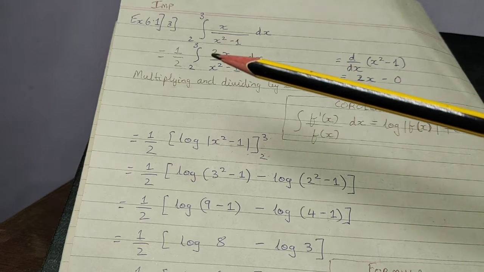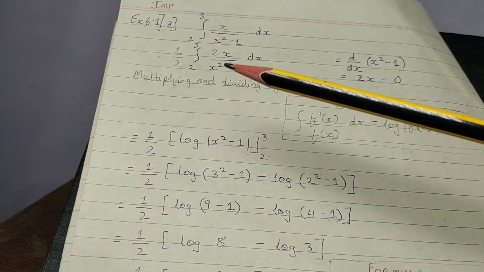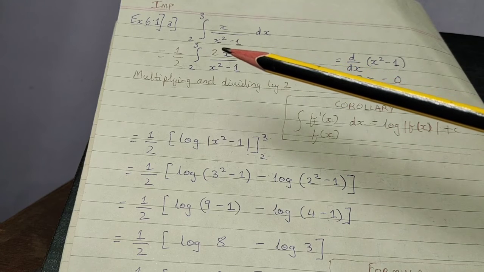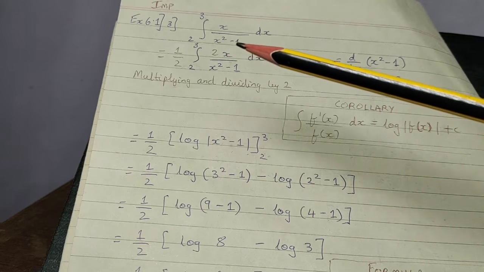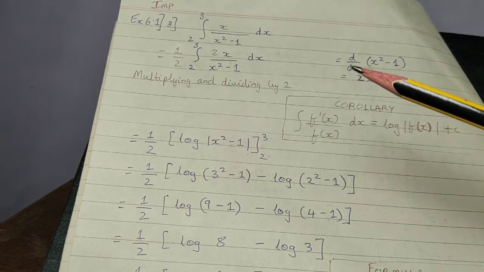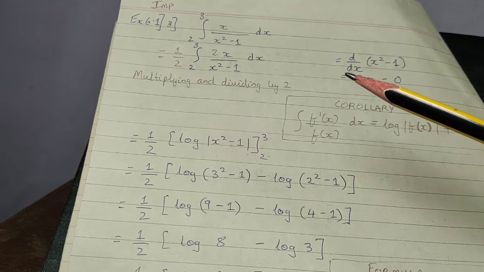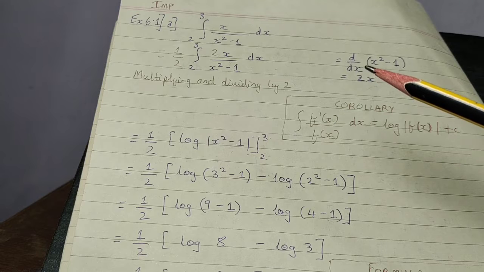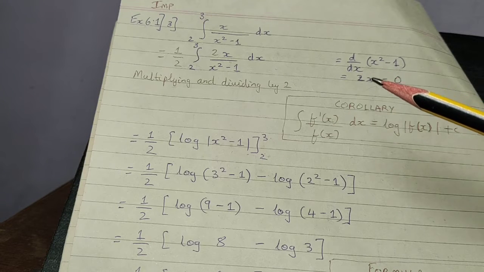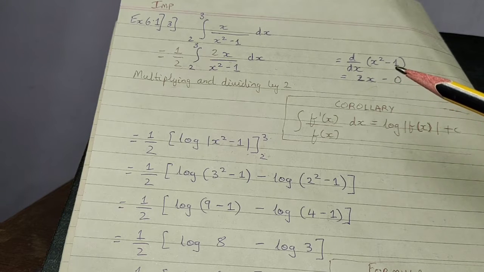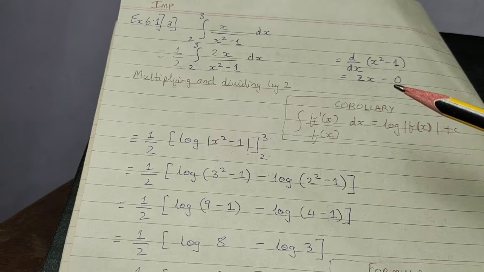So here you can see it is x square minus 1, and we are already aware that when we take the derivative of x square you will get 2x, and the derivative of the constant you will get 0.